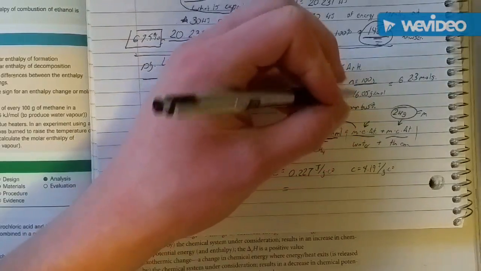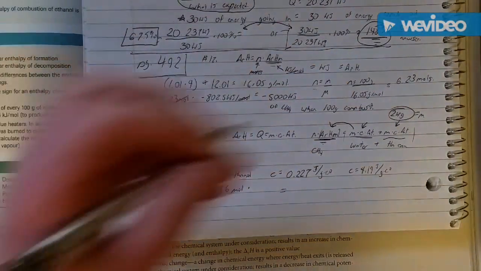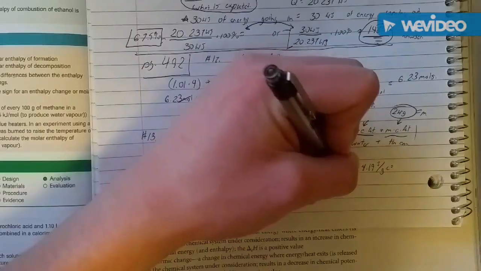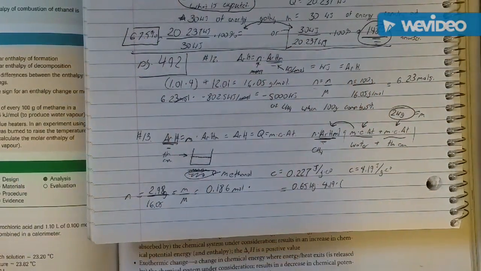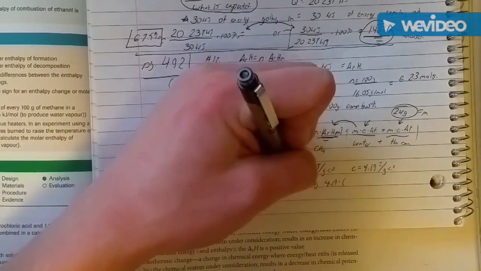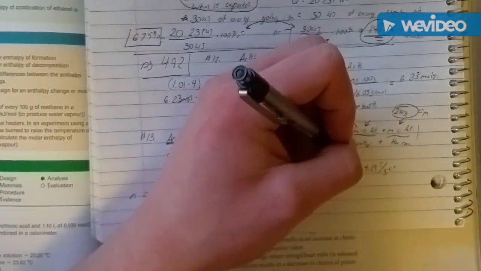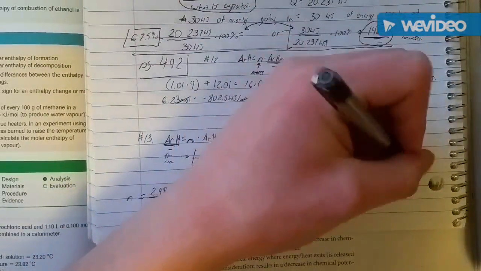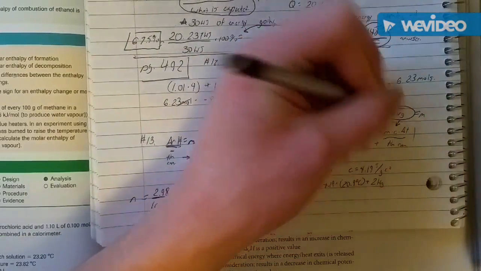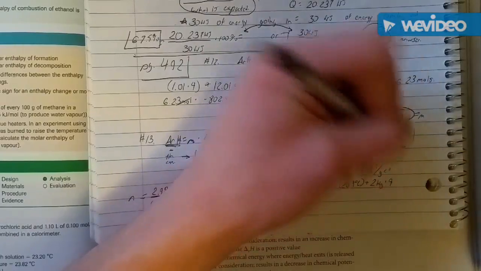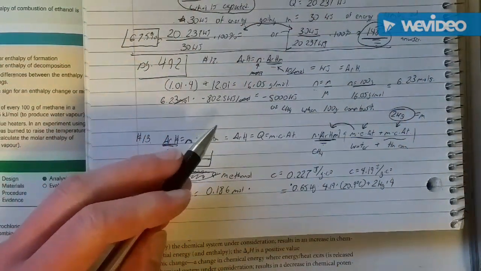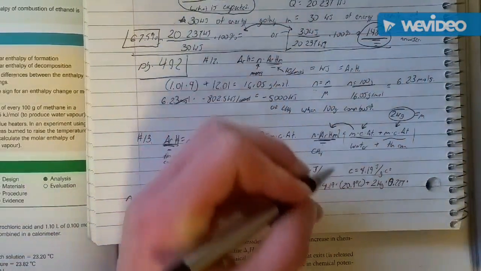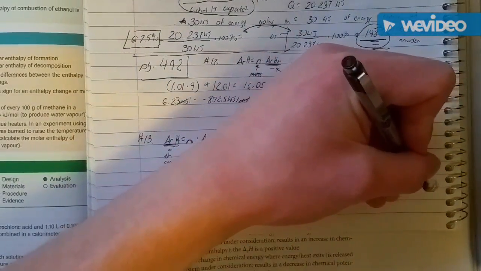So the mass of water is 650 grams, so that's 0.65 kilograms, times 4.19, times our change in temperature, 20.9 Celsius, plus our mass of our tin can, which is 2 kilograms, times 0.227, times the same temperature, 20.9 Celsius.